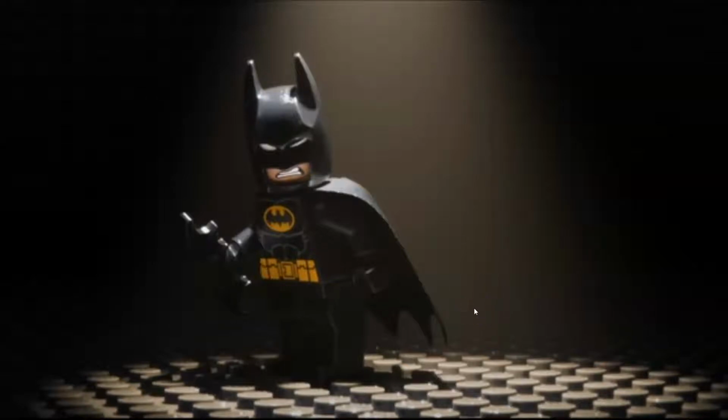Today I have another trailer, another animation analysis. This time it's going to be The Lego Movie, a film that came out in 2013, I believe. And it's done really well. They have made more sequels and series, I believe, and really great animation.